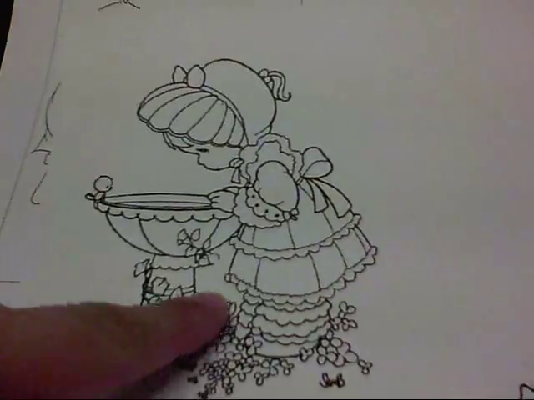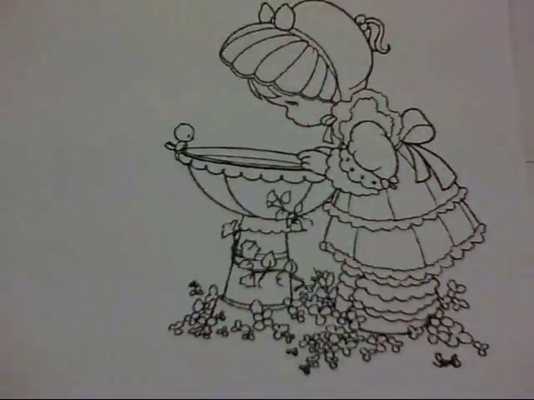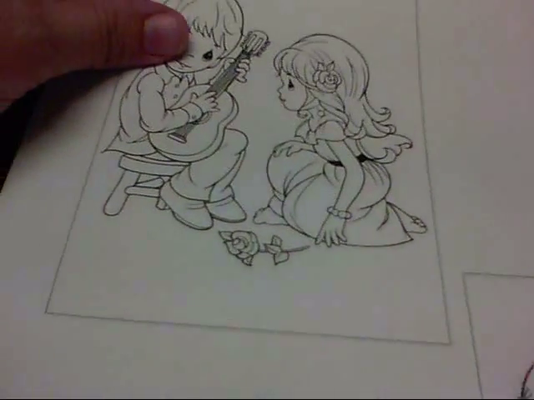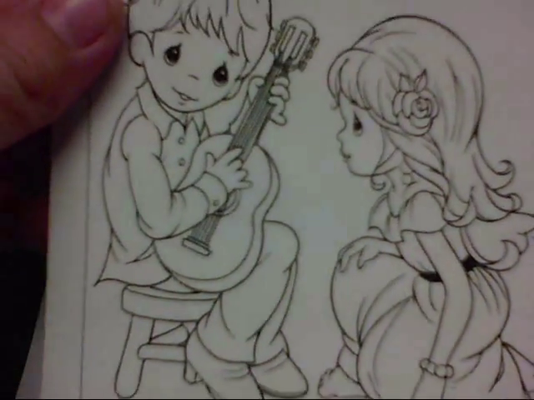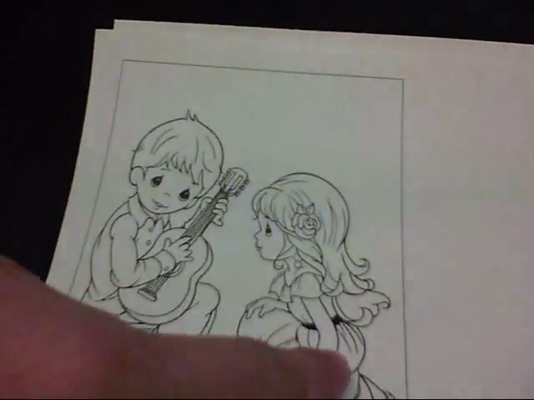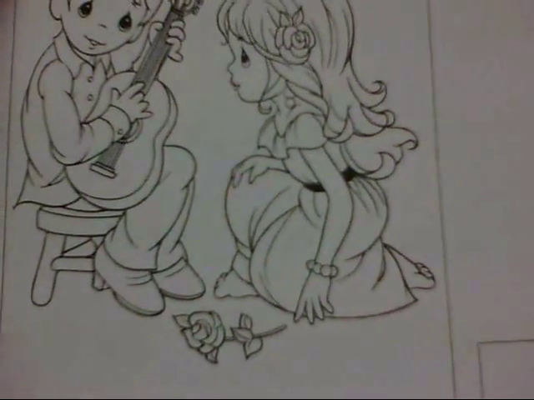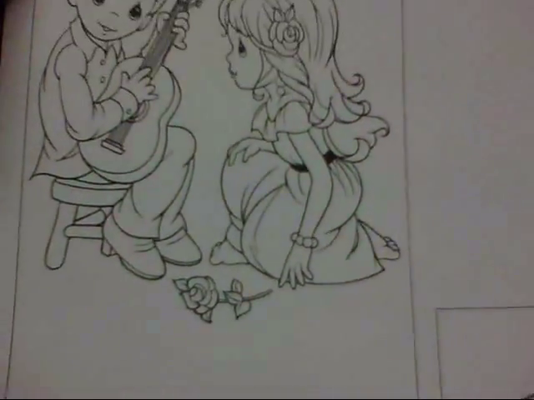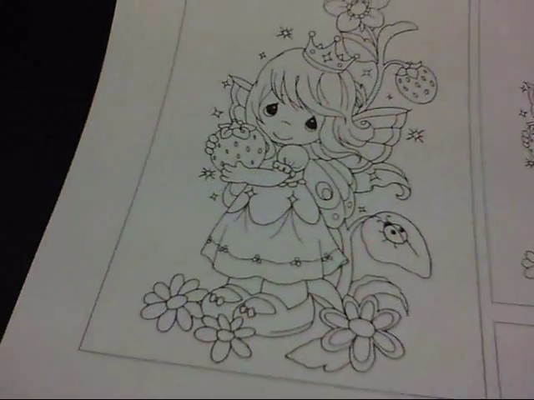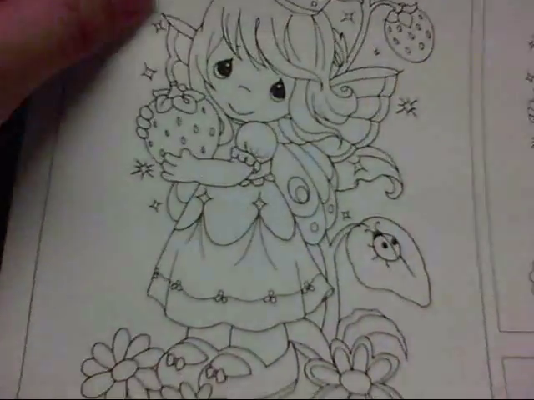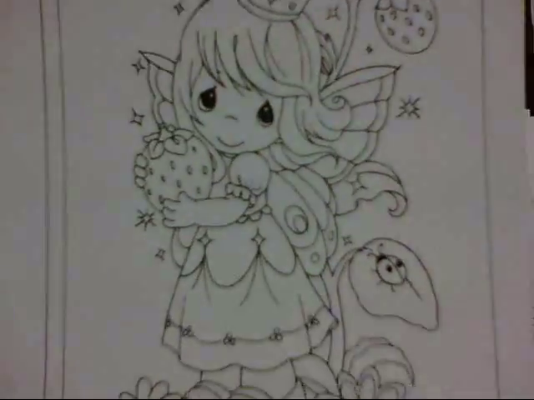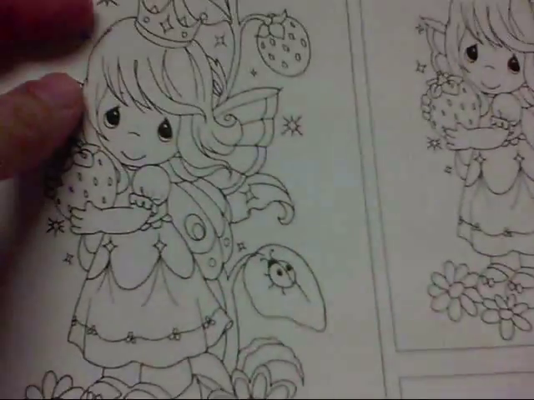And I just thought she was super cute, and because of the proportion I could only fit 2 on there, and you'll find that happens sometimes. This is cute, and I like that it had the border around it. This little guy and girl playing a guitar, I just like this image a lot. But like I said, I could only fit 2 of those. This one, I love this one. It's a little fairy girl, and she's holding a strawberry. And I made 2 others on the side that were smaller than this one.